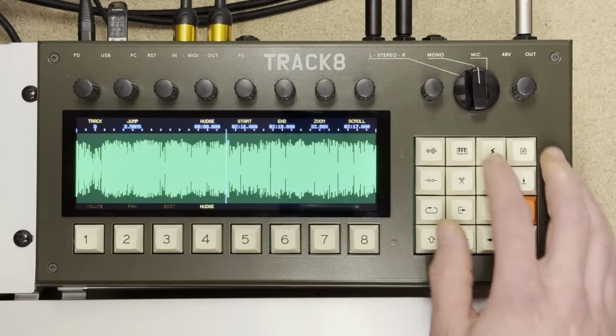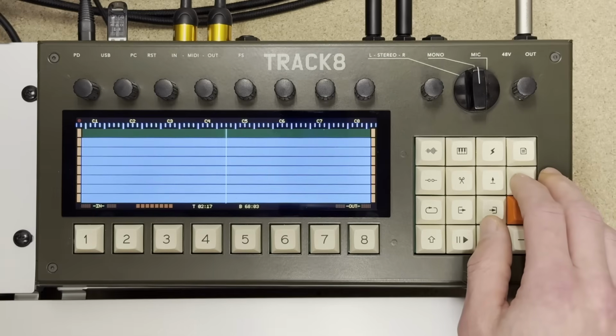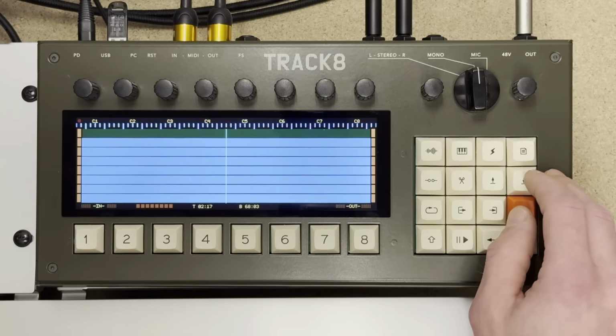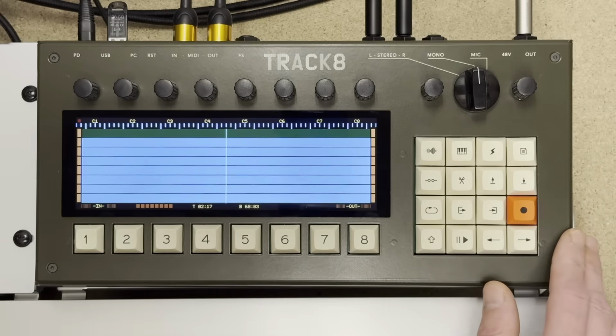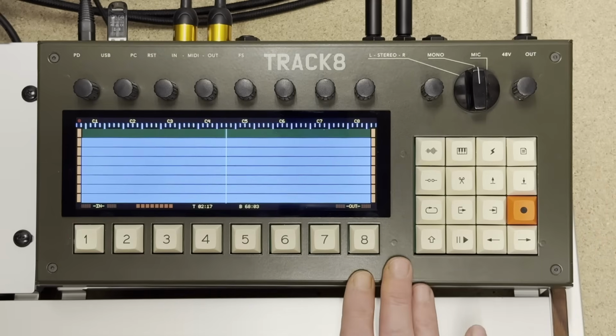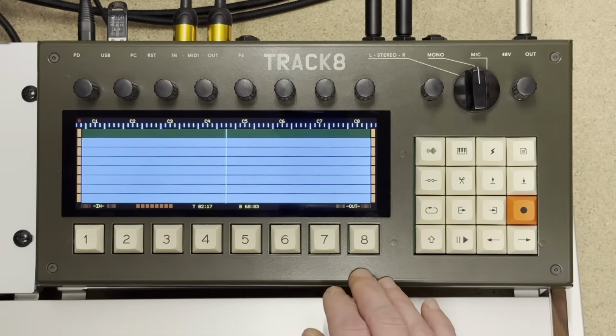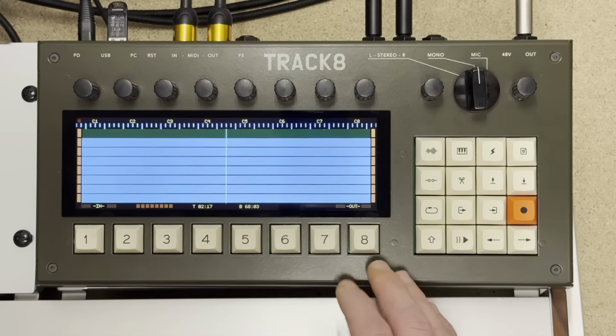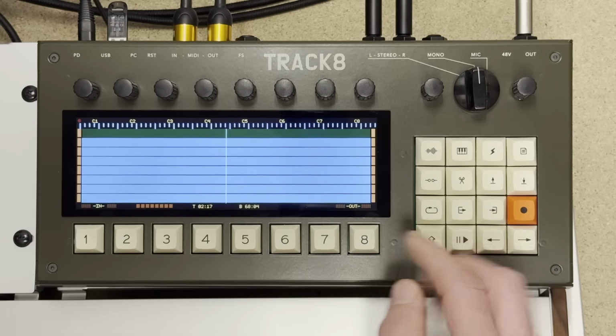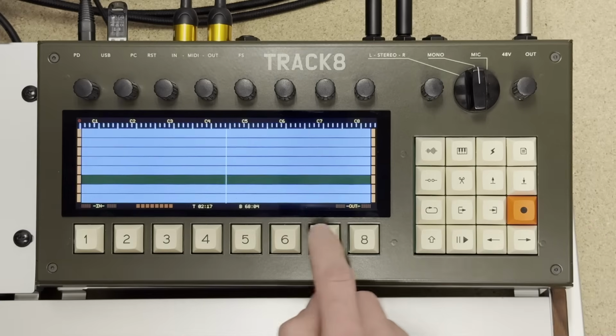Now let's go to the MIDI view. So MIDI behaves pretty similar. You can think about it as having also a tape of MIDI. And the MIDI tape and audio tape are linked together. So even though they are treated as separate tapes, they move in the same timeline. You also have 8 MIDI tracks.